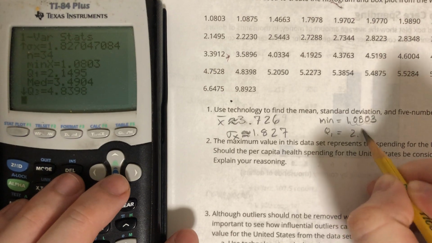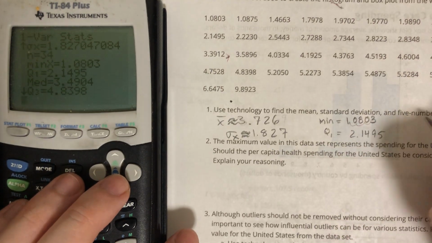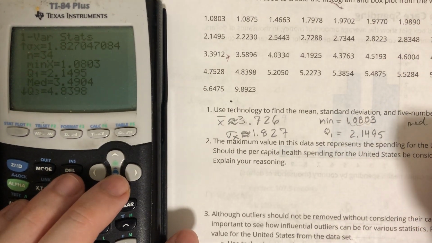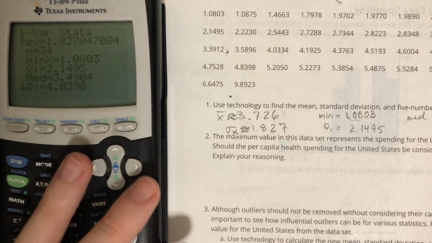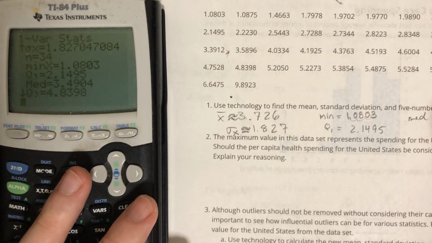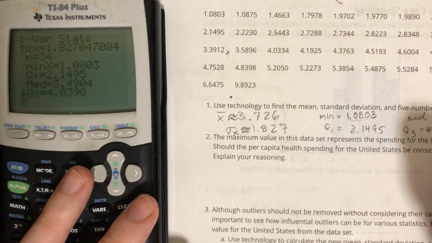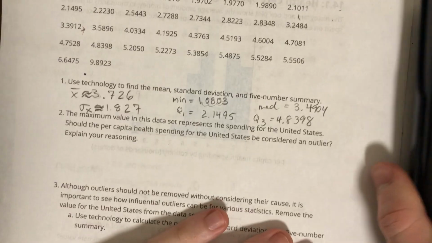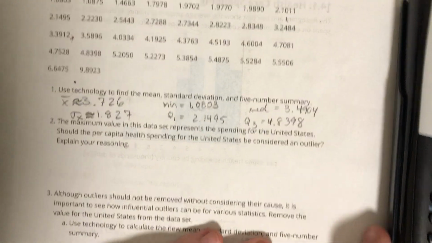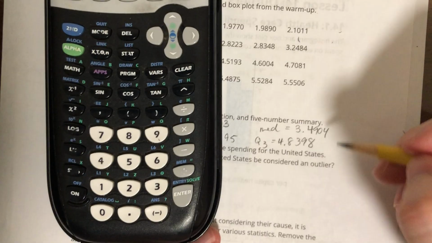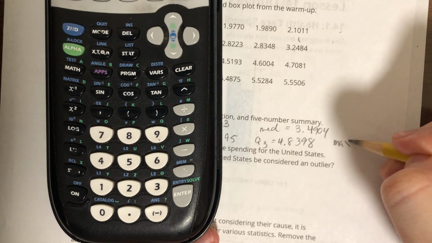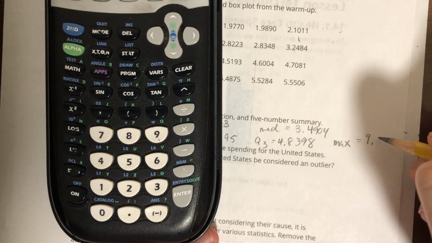Q1 is equal to 2.1495. The median is 3.4904. And Q3 is 4.8398. All right, very, very possible you're getting different values. It's possible I made a mistake, maybe you made a mistake. It's all good. Maybe I'll make these multiple choice so at least you'll know if you made a mistake or not.